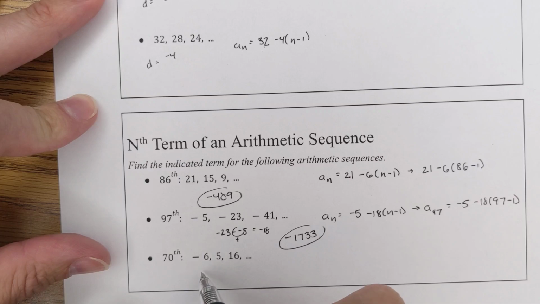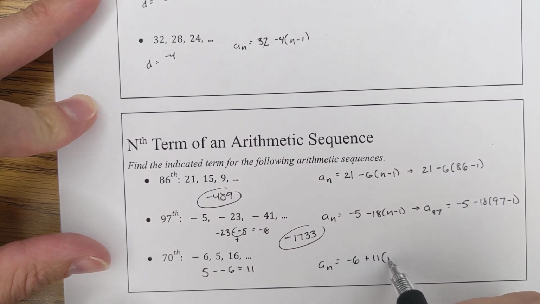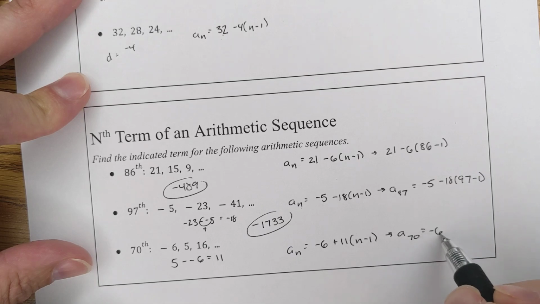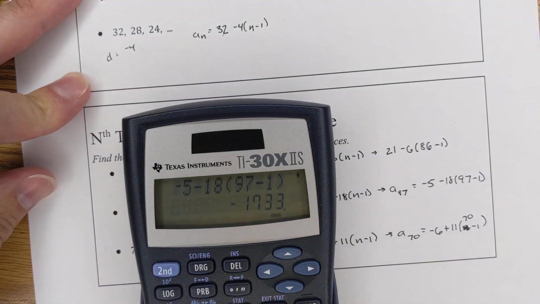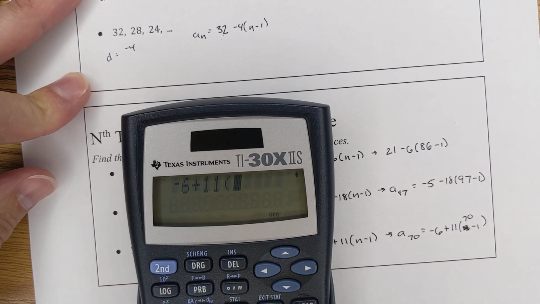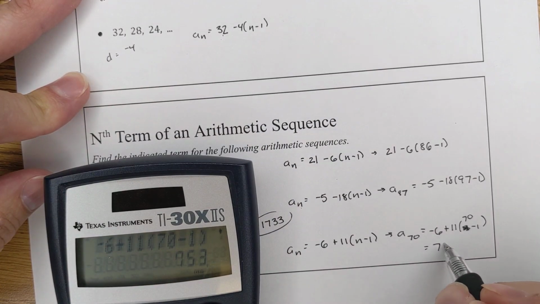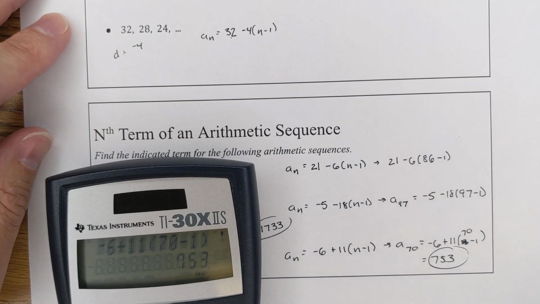And our last one here, 5 minus -6 to find the common difference, that's 11. So any term is the first term plus 11 times n minus 1. I want the 70th term, so a with the 70 subscript equals first term -6 plus the common difference times n minus, whoops, not n anymore though. That n is now 70. So -6 plus 11, parentheses, 70 minus 1. So that'd be 753. So instead of counting all 70 terms, you can just plug it in.